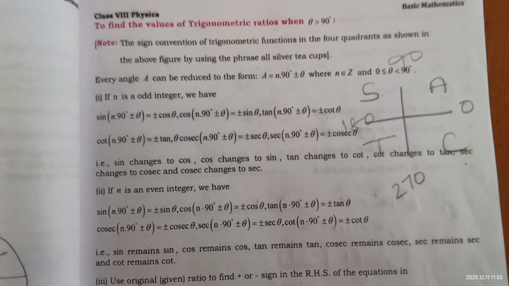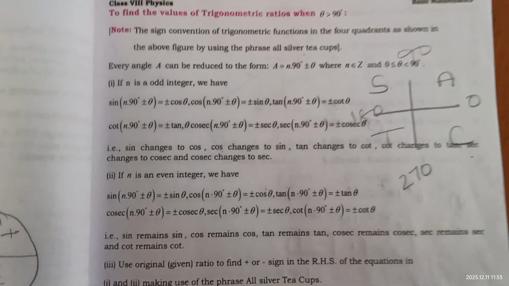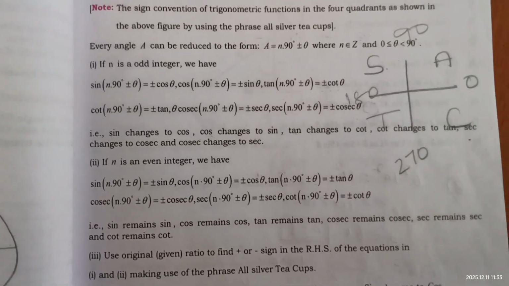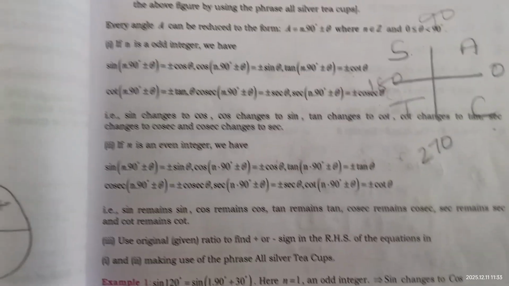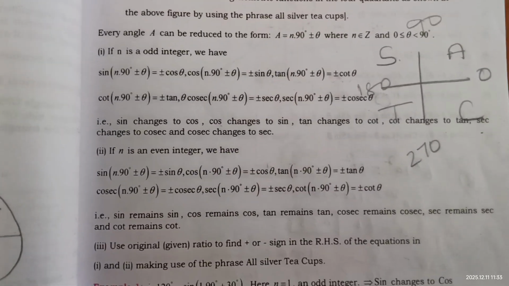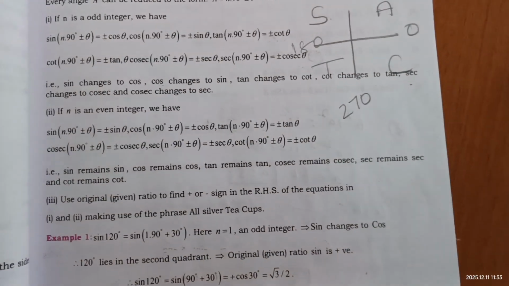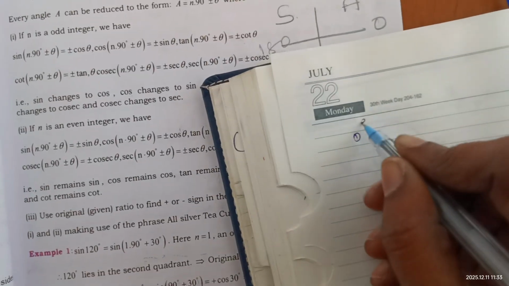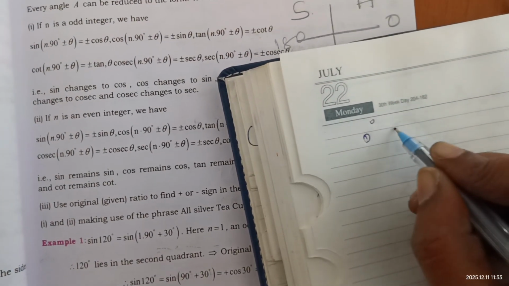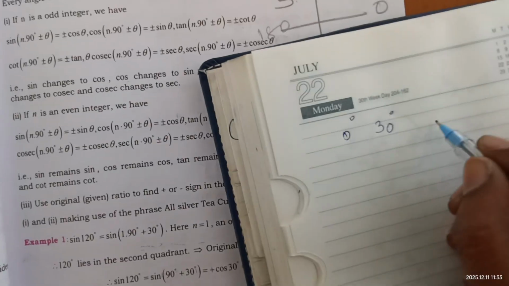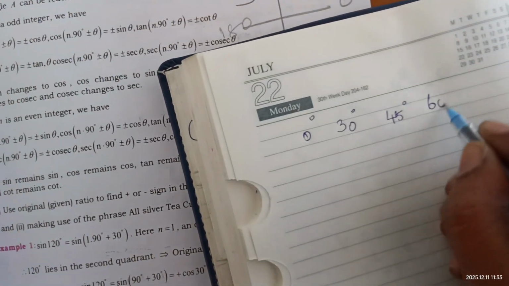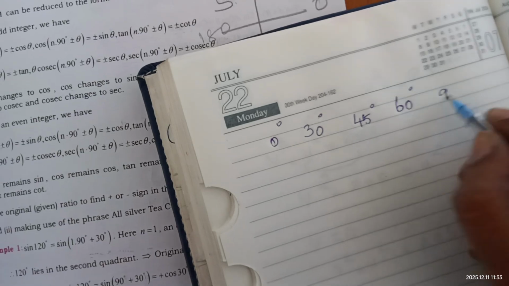In this class, let's see an interesting topic: how to find the value of sine theta, cos theta, or tan theta. We are familiar with 0 degree, 30 degree, 45 degree, 60 degree, and 90 degree.